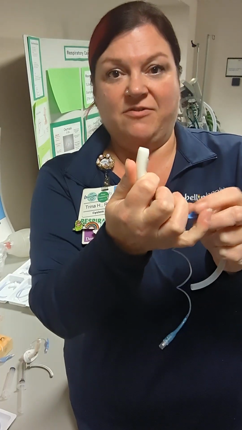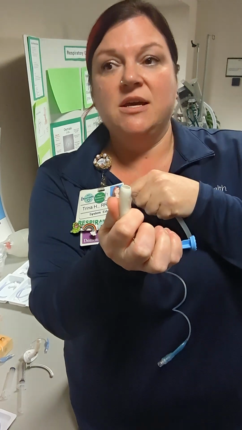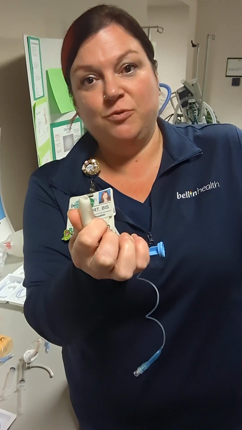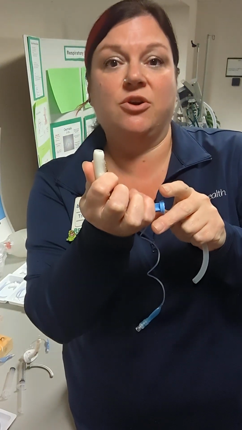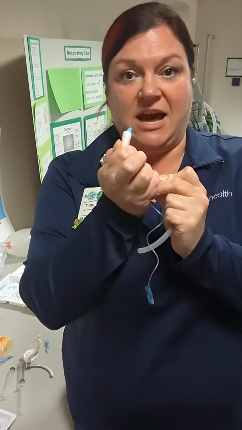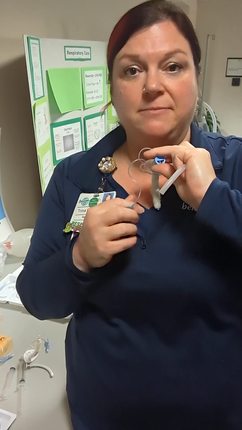If we did not have that, you can see how this is very blunted. It's actually quite sharp, similar to a melon baller or an ice cream scoop. If we drag this along their tissue, we are going to cause them damage. So we need to have the obturator inside before we attempt to place the airway.